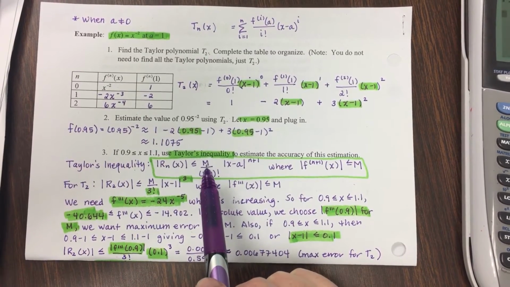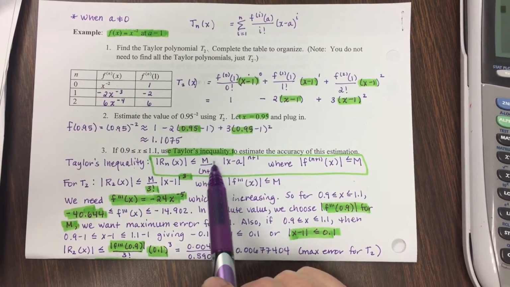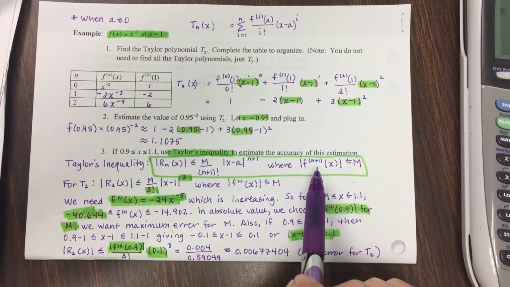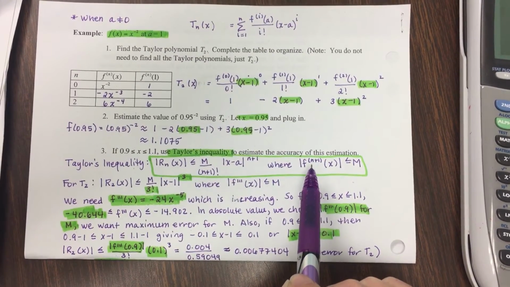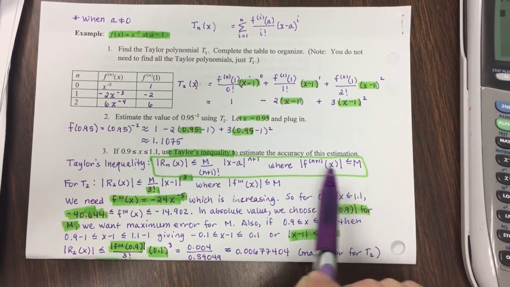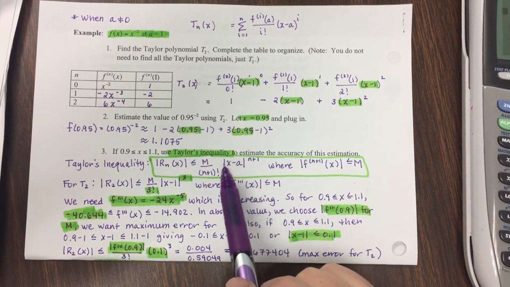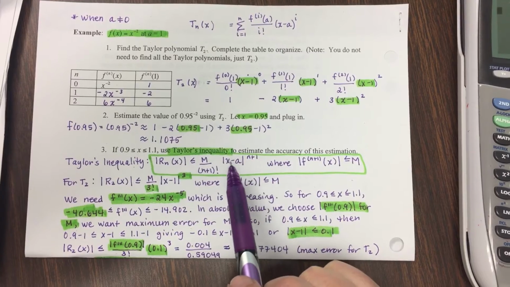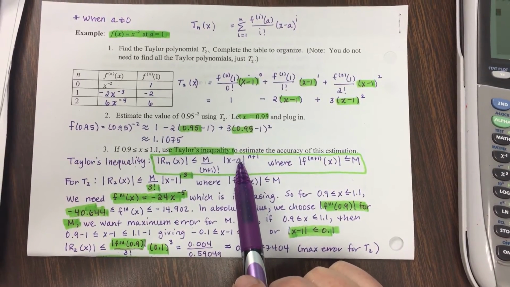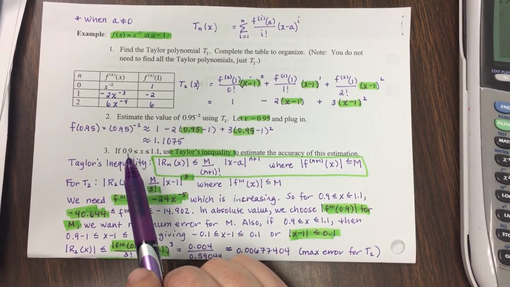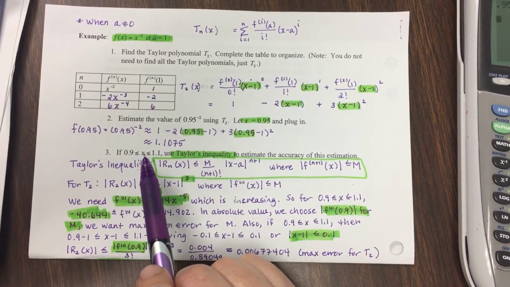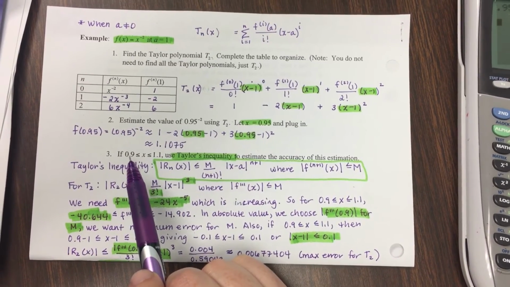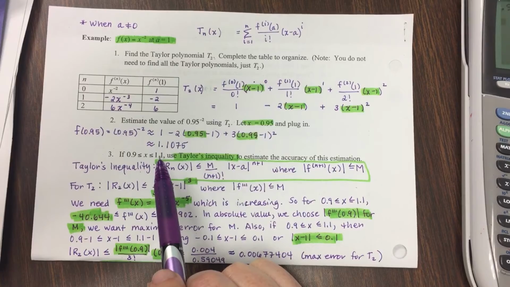Now this constant M here, he found, comes from the next function's derivative. What we're going to do is define how we can find this M, and then how we describe this distance here, the distance from the center for the threshold that we are using. For this particular example, we're going to find out how good our estimate is if we stay within 1/10 of 1, right? So between 0.9 and 1.1, what happens?